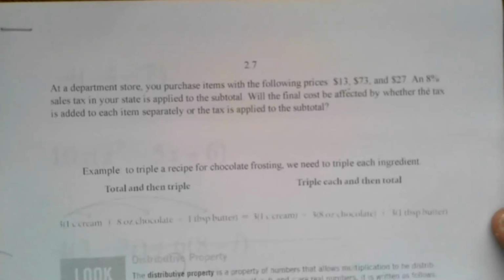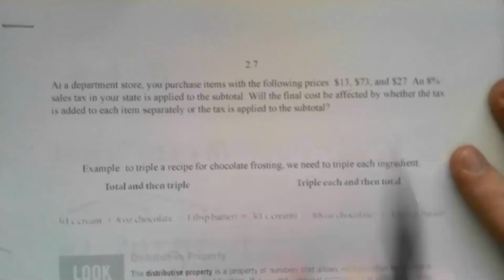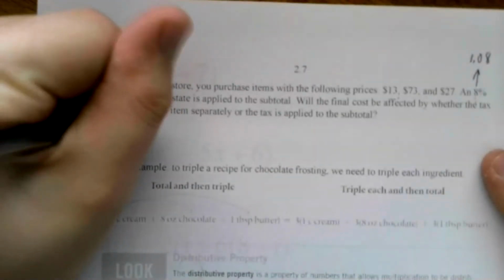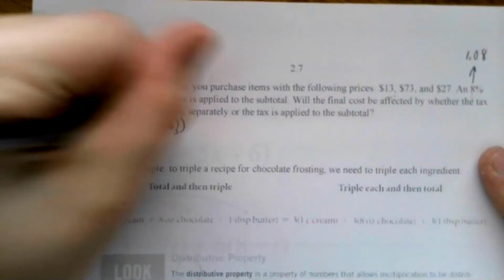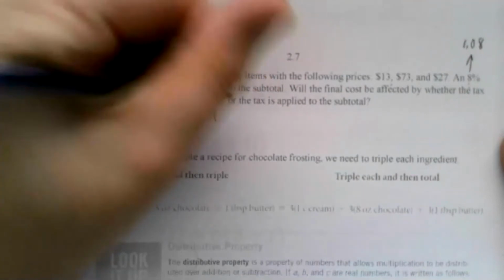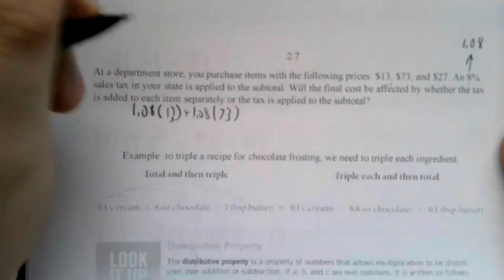So the way I can write this out is an 8% increase in price is 1.08 as a multiplier, right? 1.08. So is it the same thing as 1.08 multiplied by the $13 plus 1.08 multiplied by the $73 plus 1.08 multiplied by the $27?